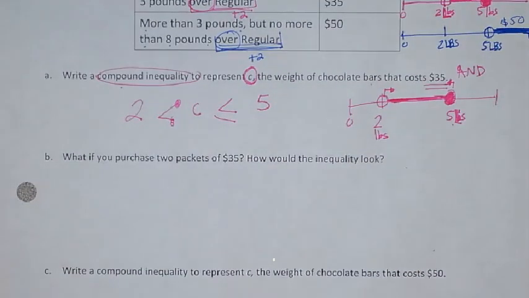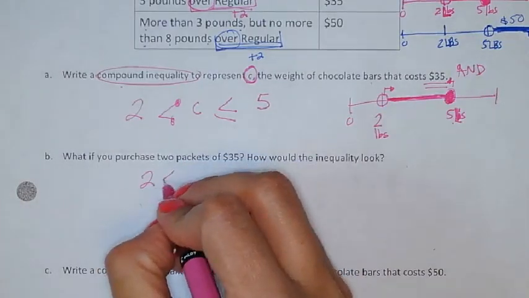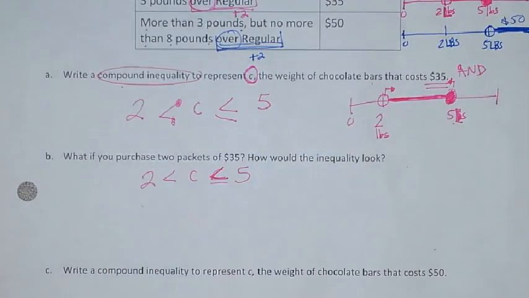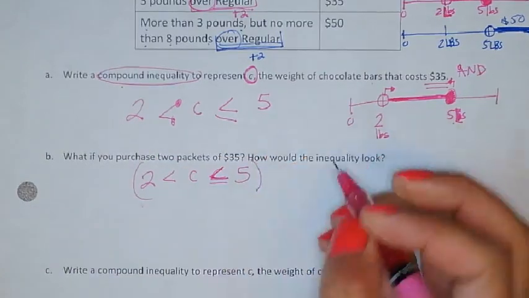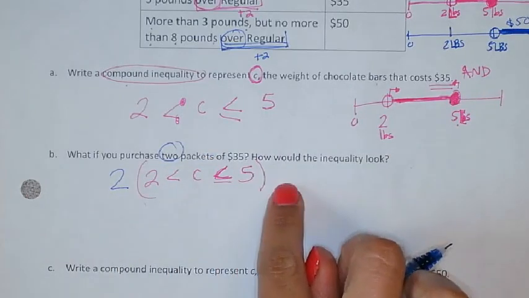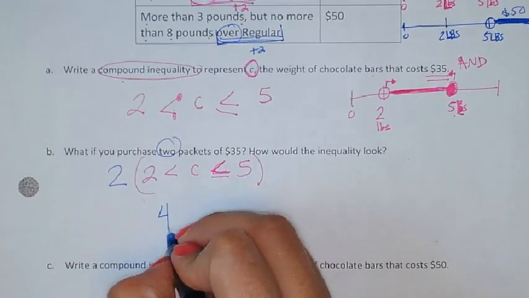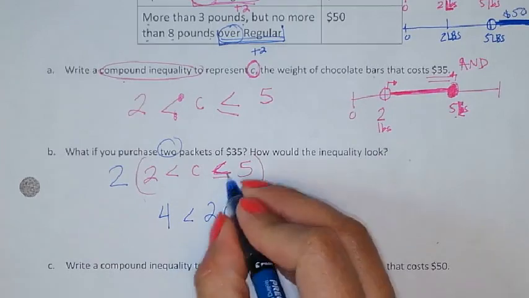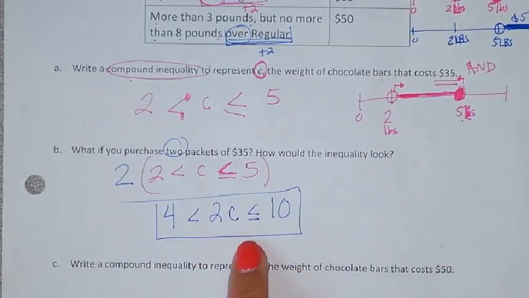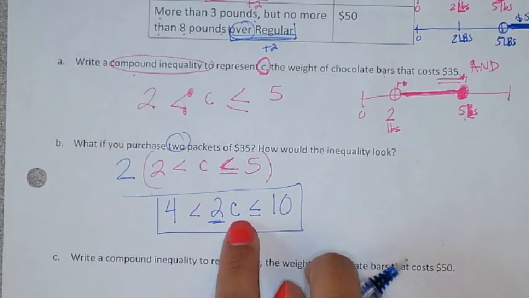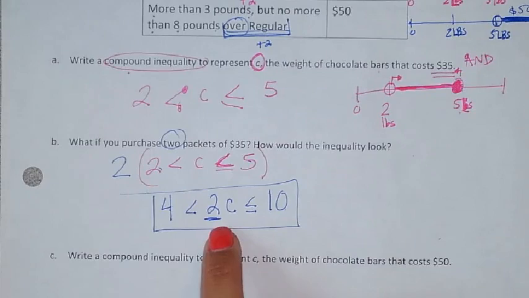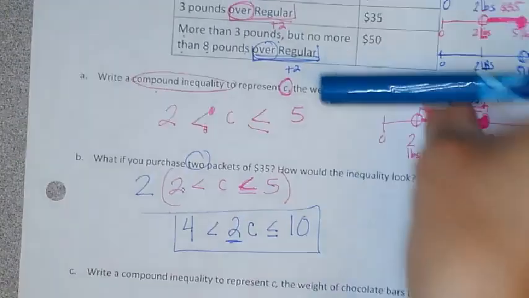So you can reason it that way, or you can also say, well, I can have the same inequality and I'll just have to double it because I have 2 of them. So everything in here I would double. So it would be 4, 2C, and 10. So this would be what it would look like if I had 2 of those packets, right? This doubled, that doubled, this also doubled. That's what it would look like, okay?